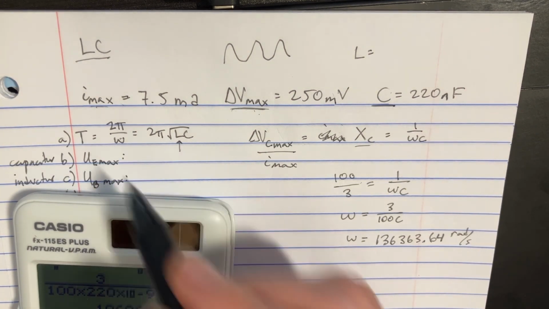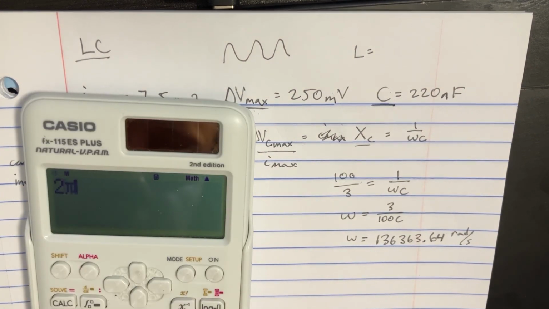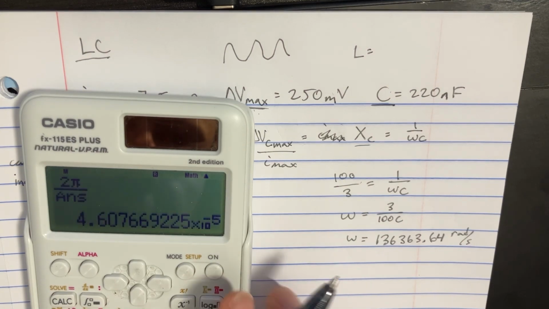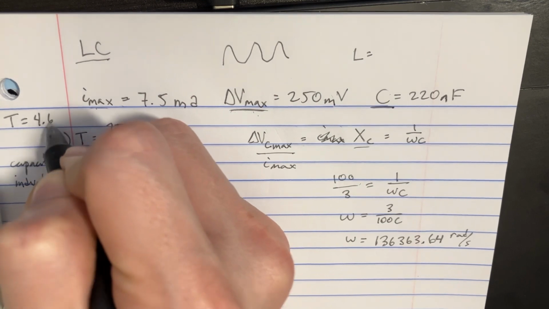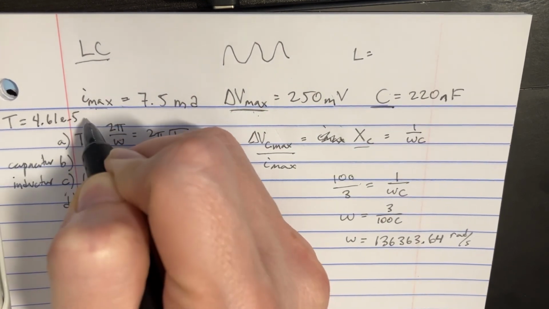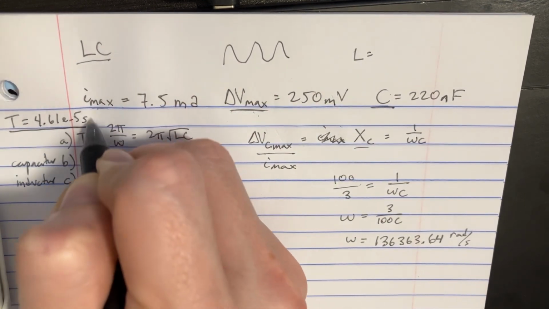And now we can use that. So we go 2 pi divided by the answer. So we'll have a period of 4.61 e to the negative 5 seconds.